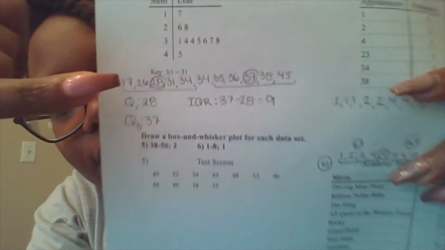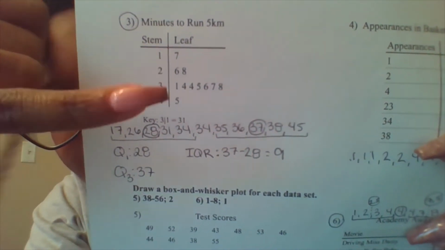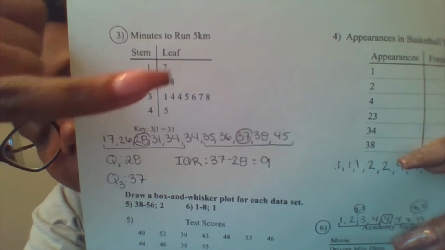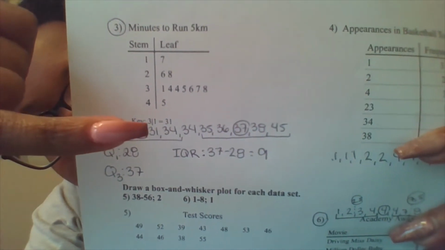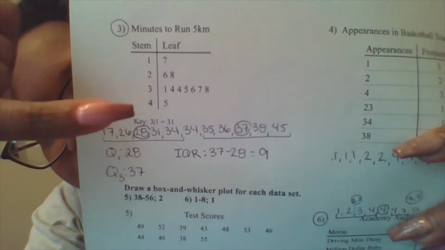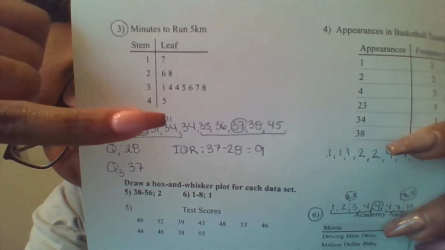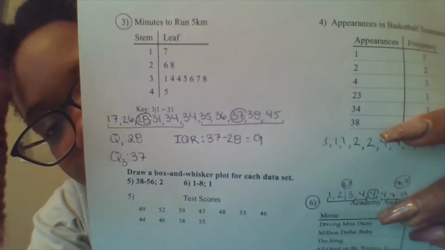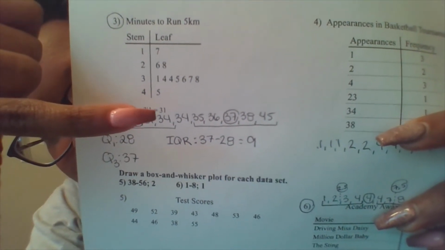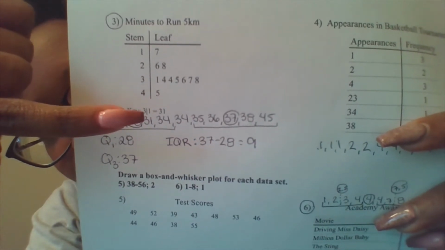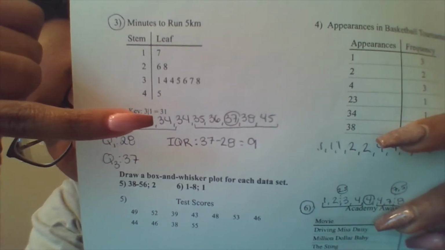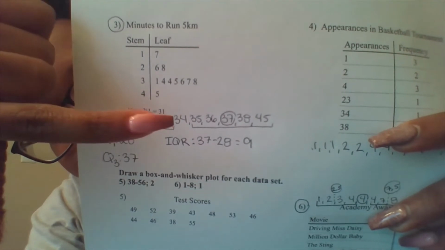So problem 3, we're given a stem and leaf plot for the minutes to run a 5K, and we're given a key at the bottom that describes how to read the stem and leaf plot. So this key tells us the stem is the tens place, the leaf is the ones place. Therefore, if we had something such as this, 3 line 1, that is equal to 31.